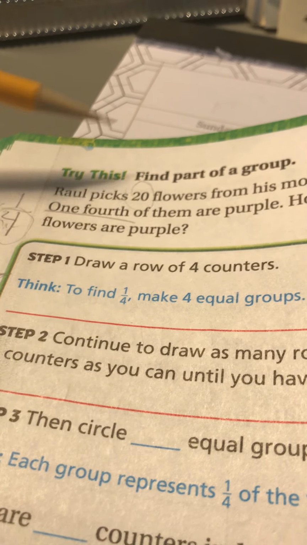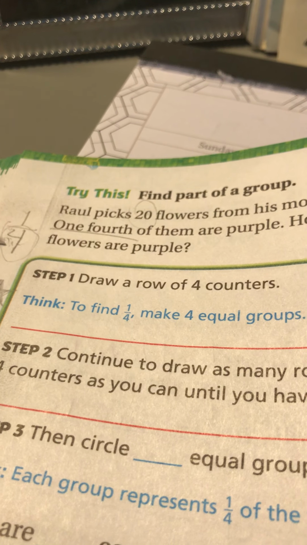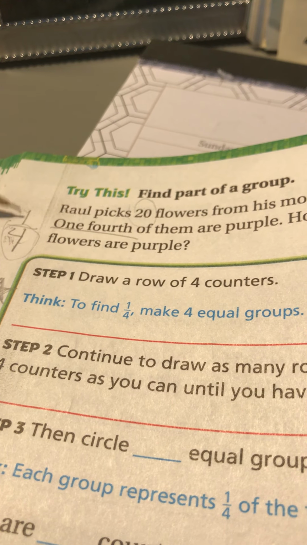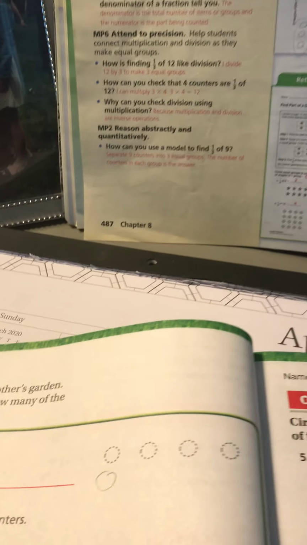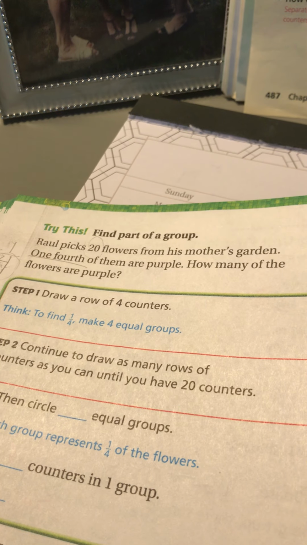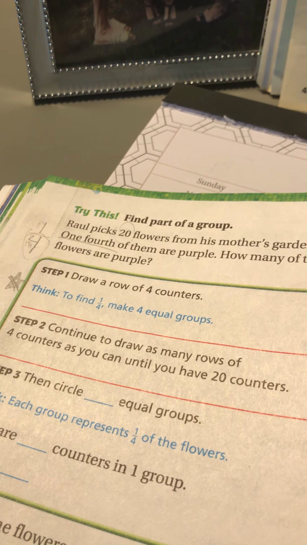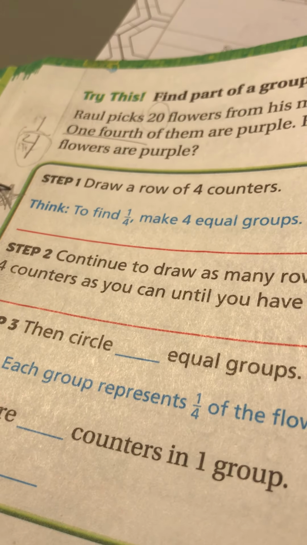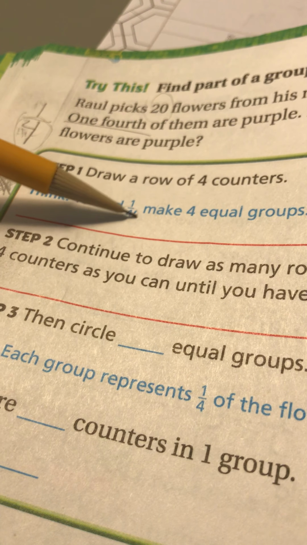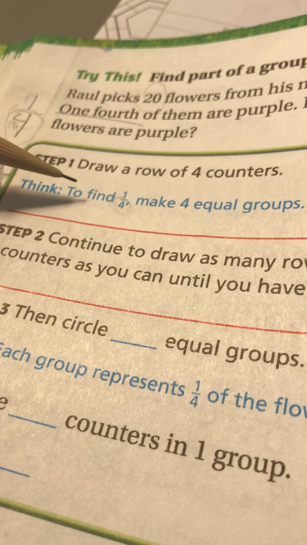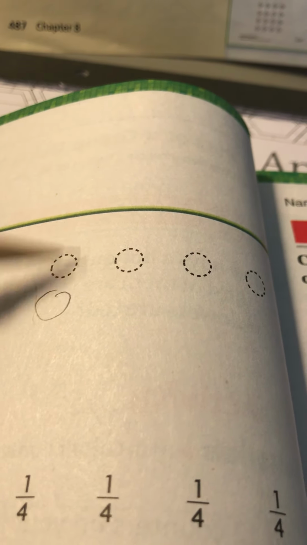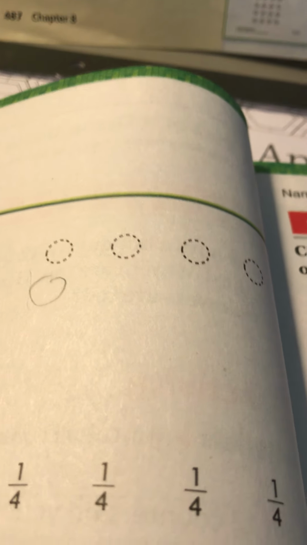It's the same thing with this. We have 20 flowers, 4 groups. How many are in one group, right? This is what we're looking for. How many are in that one group? So it first says draw a row of 4 counters, which they did, and think to find 1/4, make 4 equal groups. I put a star next to that because that's going to really help you later on in these lessons to know that that bottom number helps you know how many groups. So here we go. Now we know that 4 times 5, if we have 4 columns here, we know as mathematicians who know our division that we need 5 rows to get 20. So let's start building that.